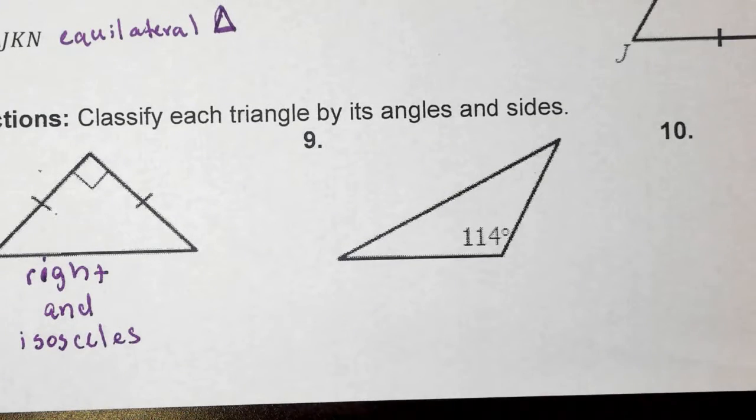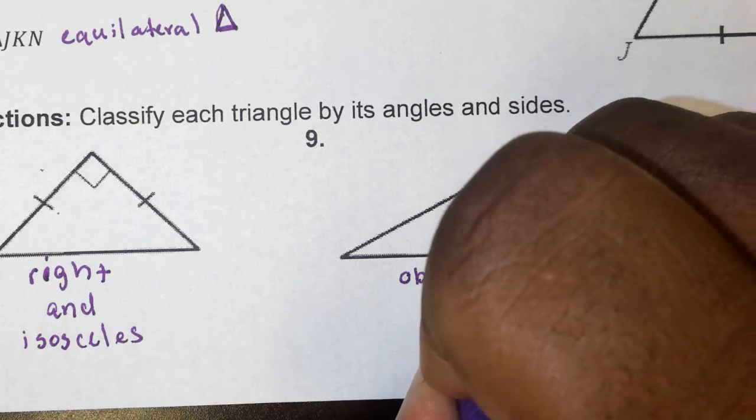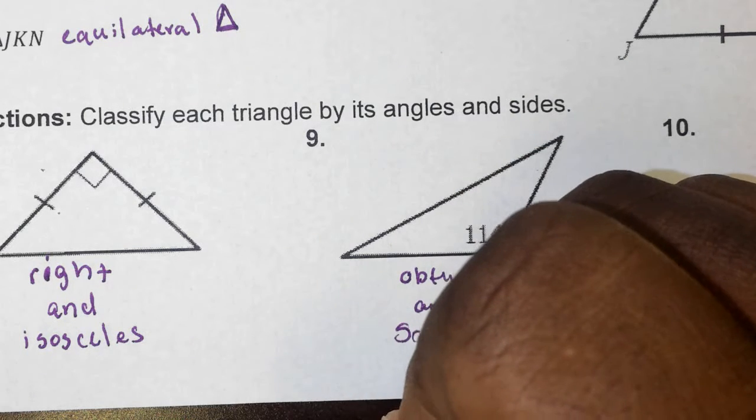Reese, number 9. We're going angles first. Obtuse and scalene.